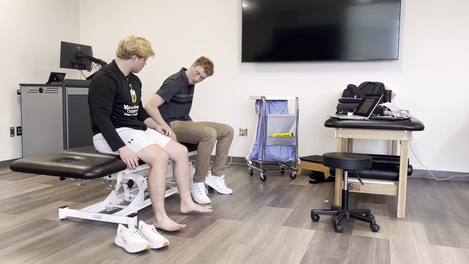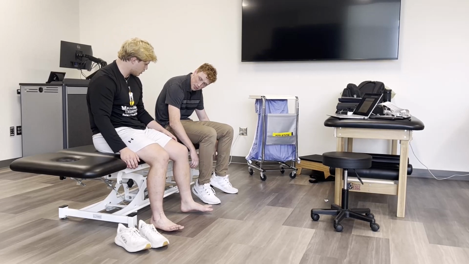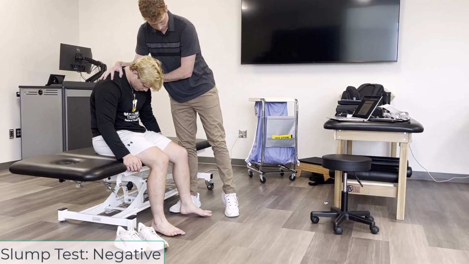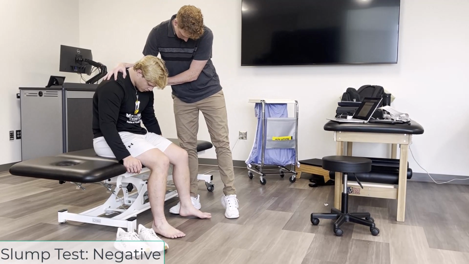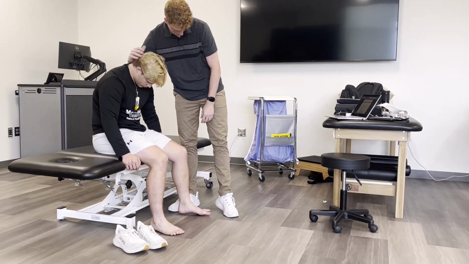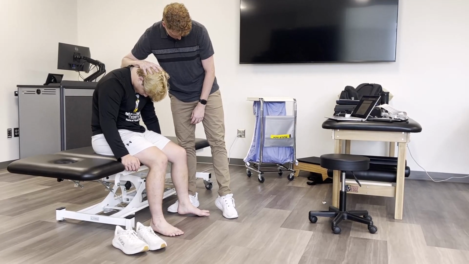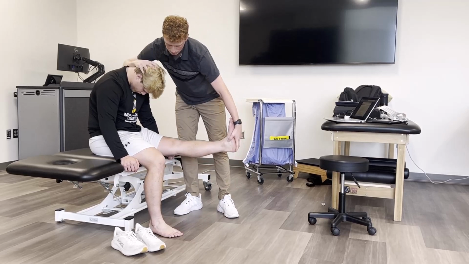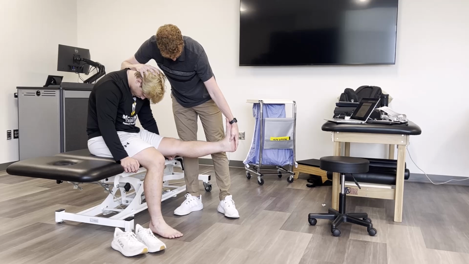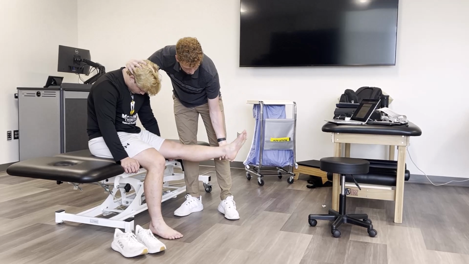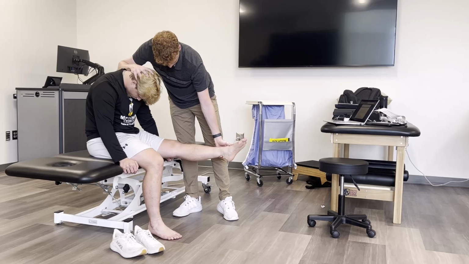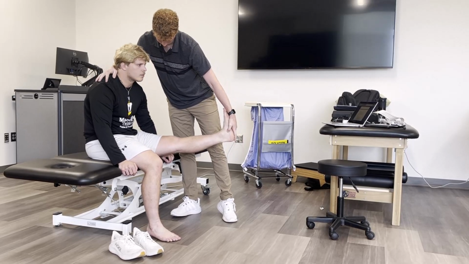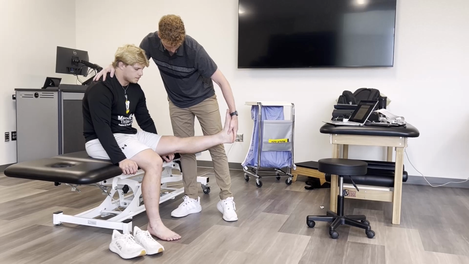Next, the therapist will instruct the patient to complete the slump test. Once the patient is in a slumped position with rounded shoulders, overpressure is applied first to the shoulders, then to the head and the neck, and then including passive range of motion of knee extension and ankle dorsiflexion. If symptoms similar to the ones that the patient came into PT for are noted, the test is further confirmed by testing the release of either the foot or the neck to see if symptoms resolve. In this case, the patient demonstrates a negative slump test.